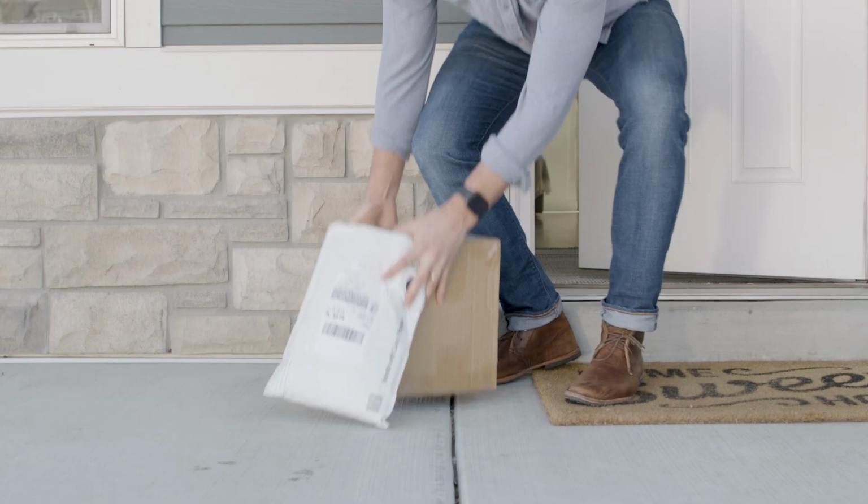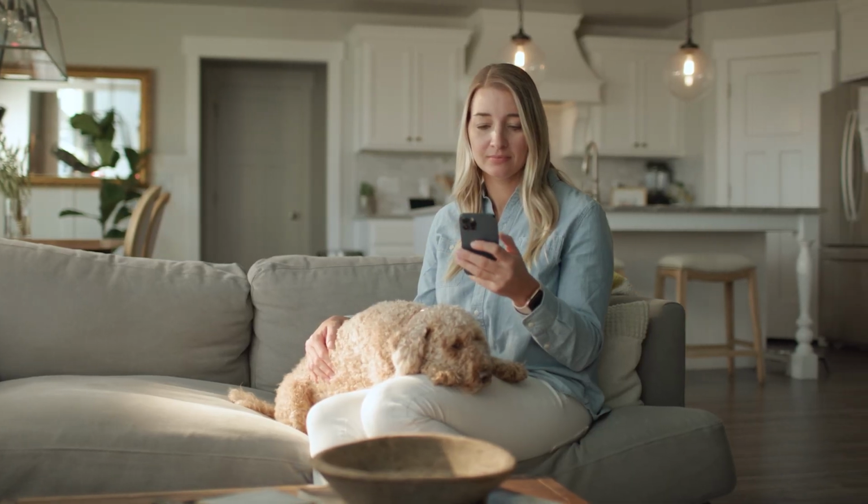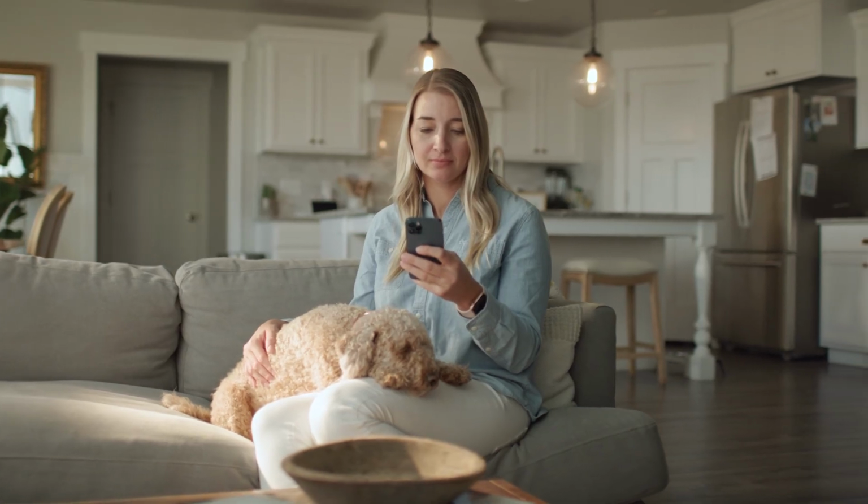So let's get started. Doorbell Camera Pro is loaded with useful features like smart deter and two-way talk. You can also change the chime that plays in your house to fit your mood and even the holiday season.